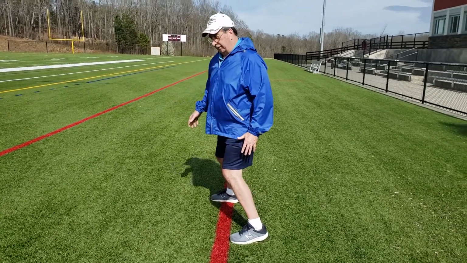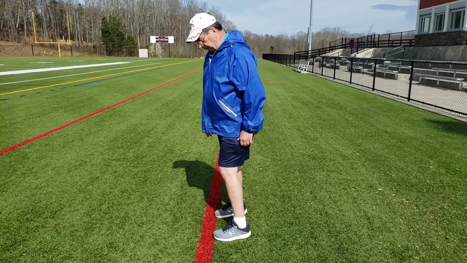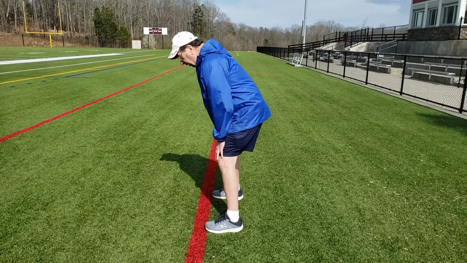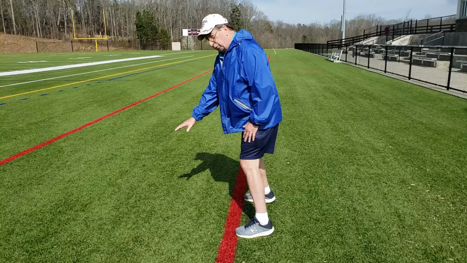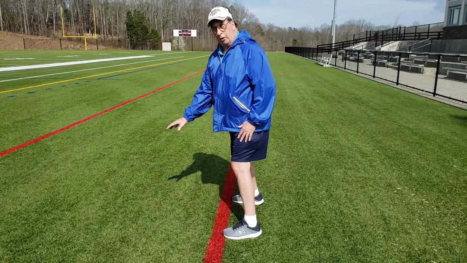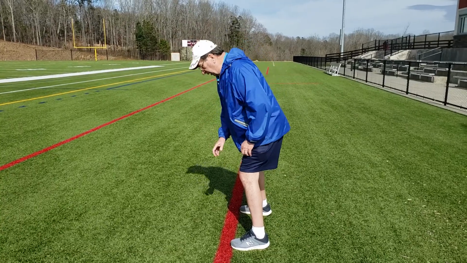Or if we're going to pull out of here, it's easier for us to get out of this stance than if we're already down. But if we're going down, we're going to come from here, we're going to come straight up, and then we're going to go out to where our hand would be right underneath our eyeball. So if our eyeball fell out, it would hit the back of our hand.